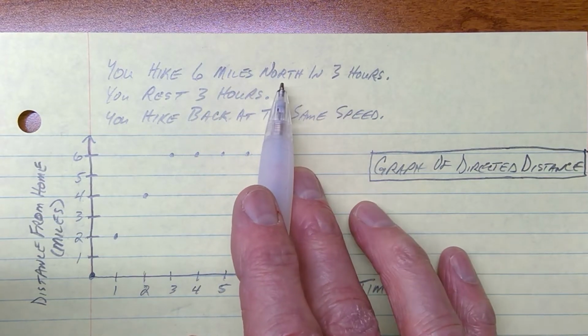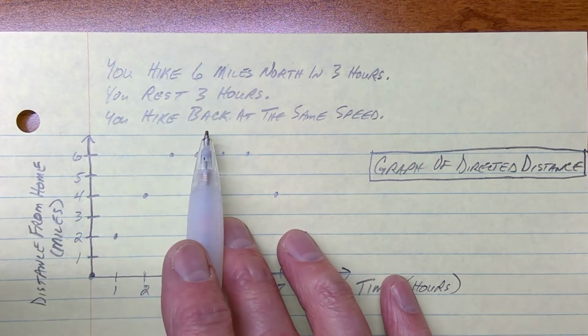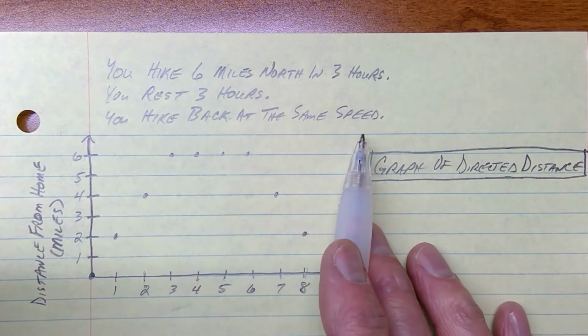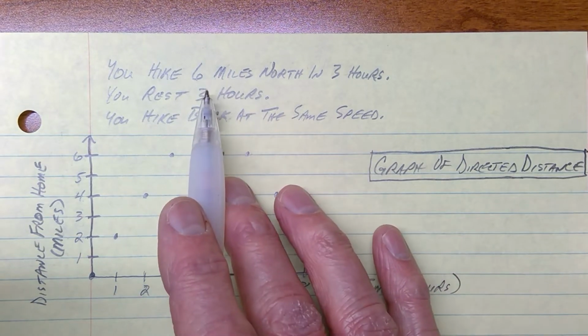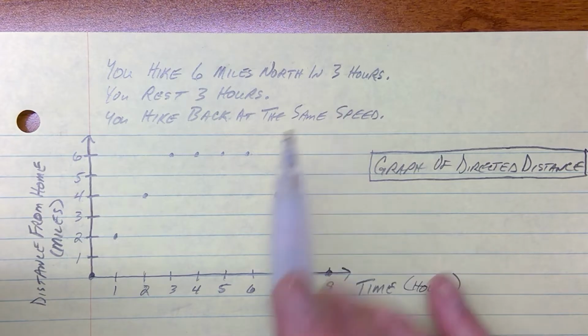Maybe you're hiking away from home, or you're hiking north. You rest 3 hours and then you hike back. So now you're going south, or going back home, at the same speed. All right, well, a little easy math here. 6 miles in 3 hours, that's 2 miles an hour.